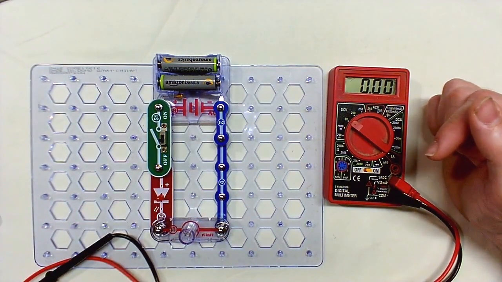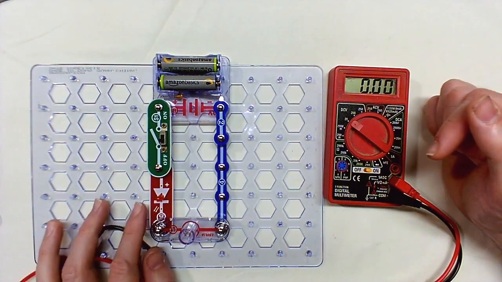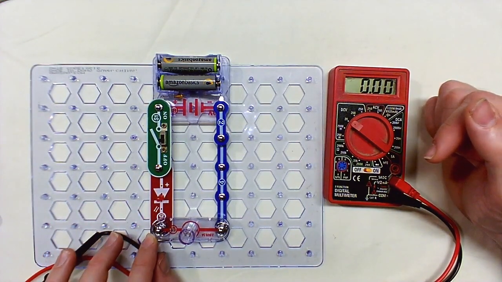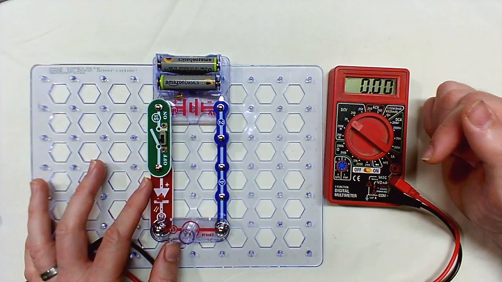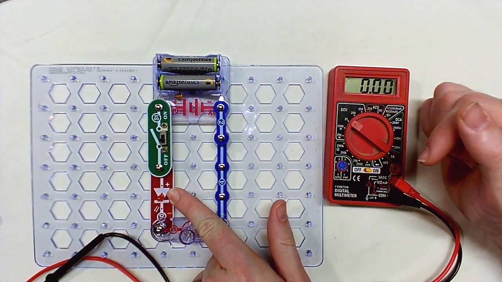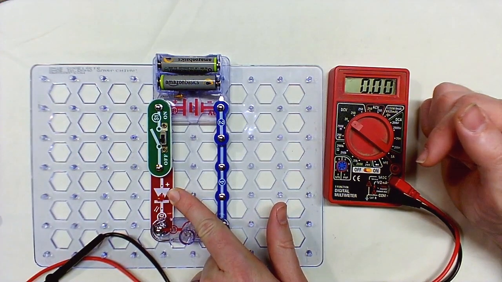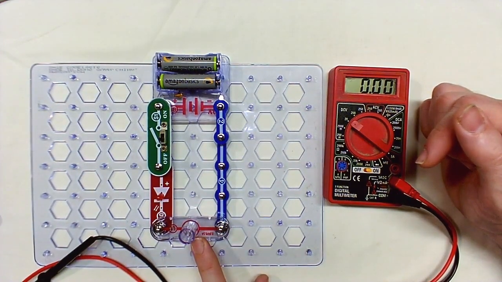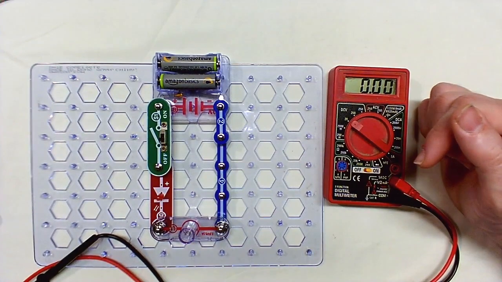So if you forget to stick a resistor in the circuit and you go whoops, it won't explode, and you don't have to buy another snap circuit kit. What's happening, I believe, is that the LED is dropping the voltage so much that it's not enough to light the lamp. Yeah, you're right. Let's try it with something else.